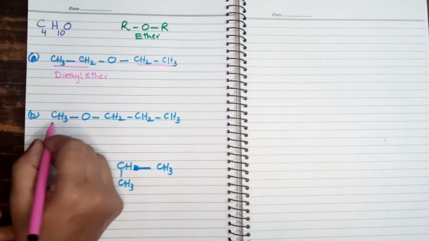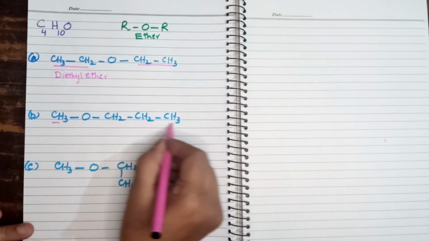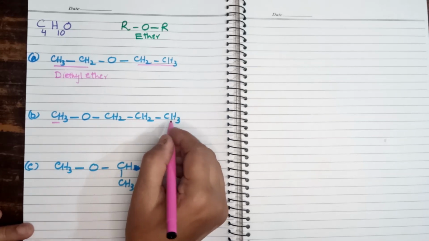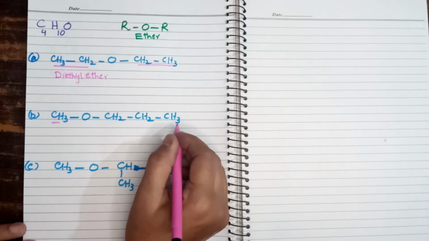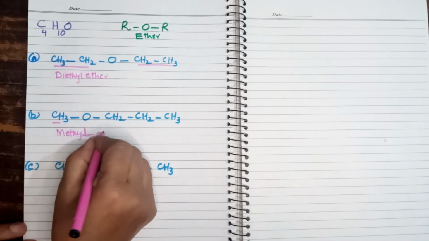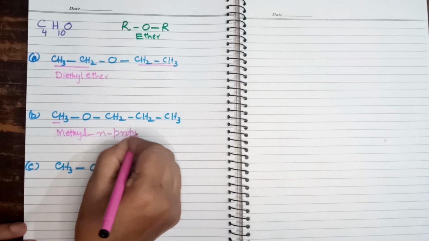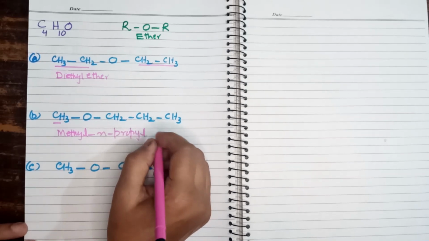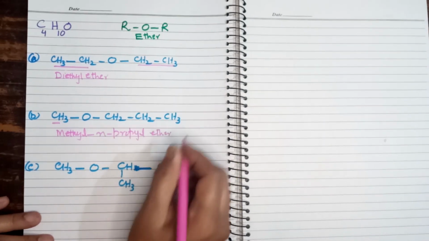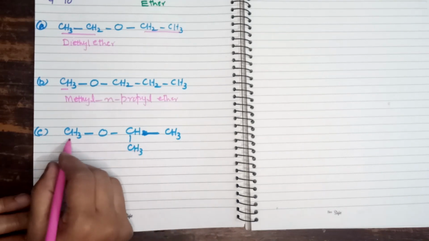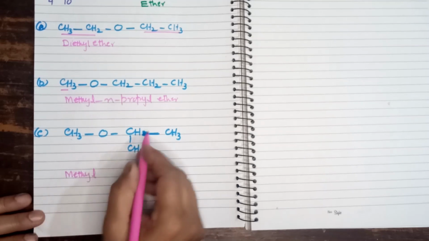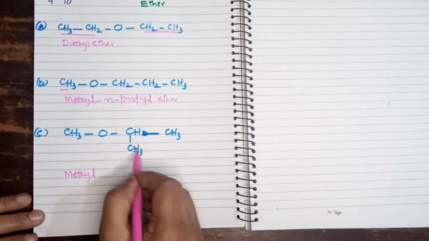Now this is methyl and this is propyl. Dear students, what is the nature of this propyl? It is a straight chain, so it is n-propyl. The name of the molecule will be methyl n-propyl ether. Right? Now let's see the third one. On one side of oxygen we have methyl, right? On the other side we have 1, 2, 3 propyl. Right, students?